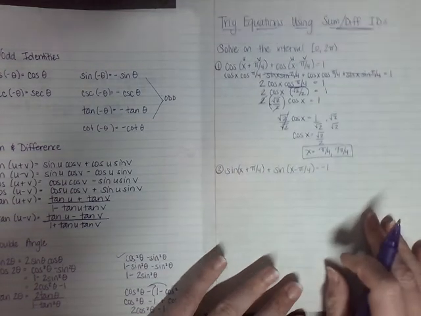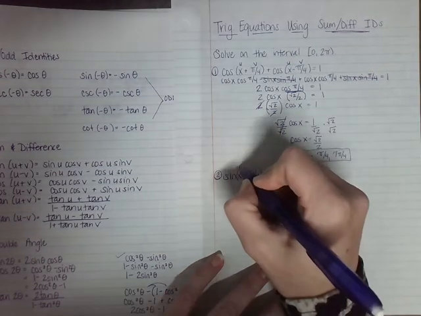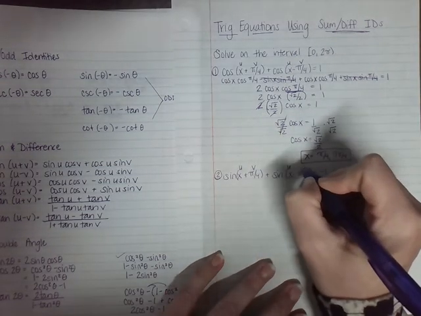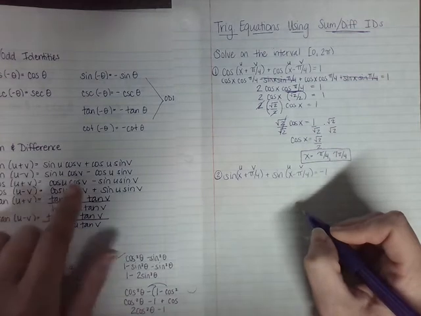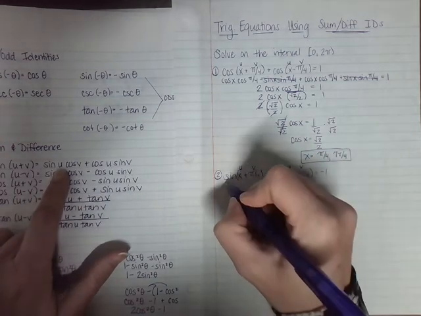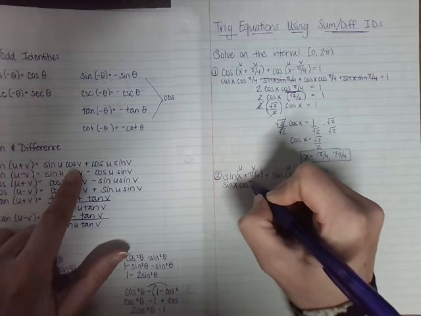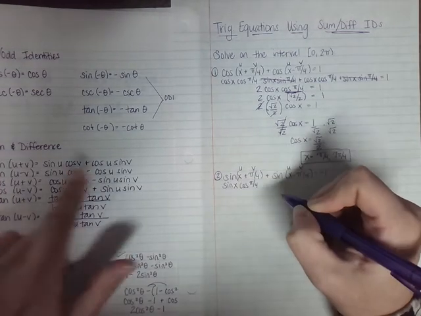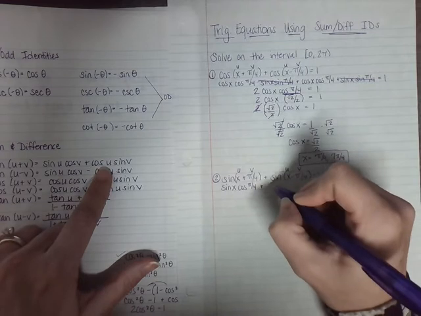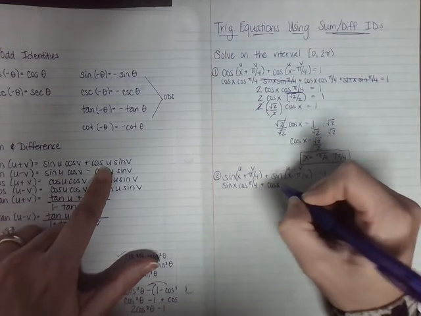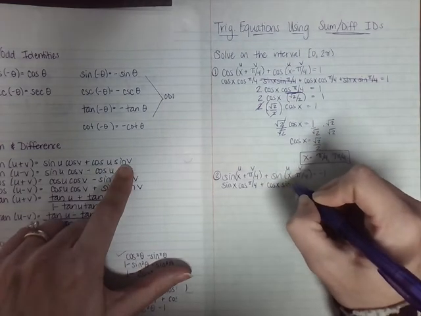All right, let's look at number 2. I'm going to set it up the same way, u and v here, u and v here. I'm going to use my sine sum identity first. So sine x cosine pi fourths plus cosine x sine pi fourths.